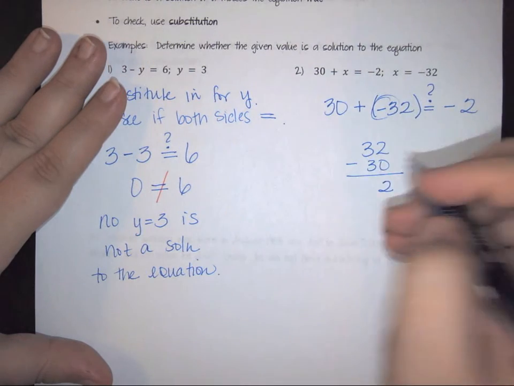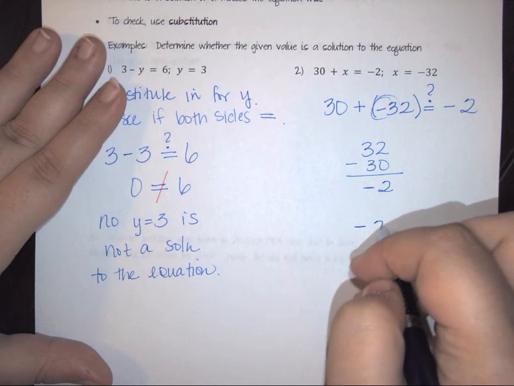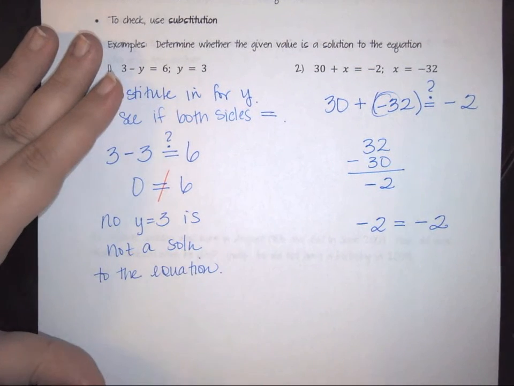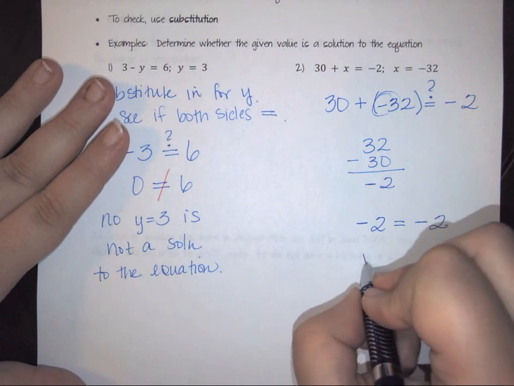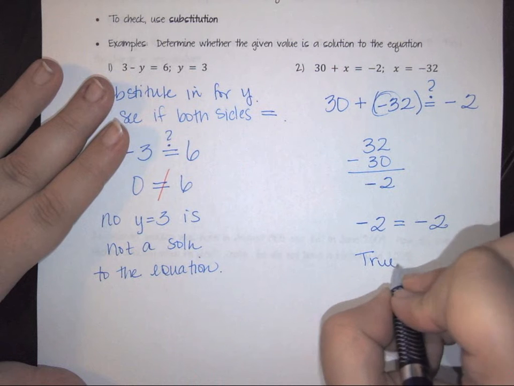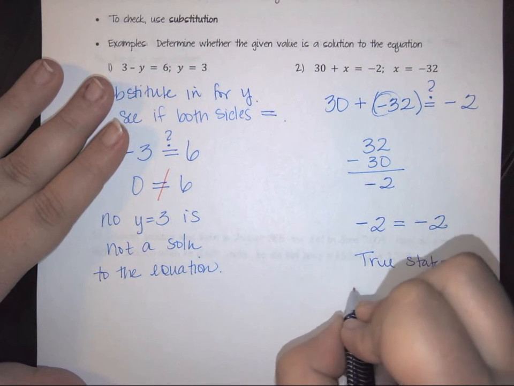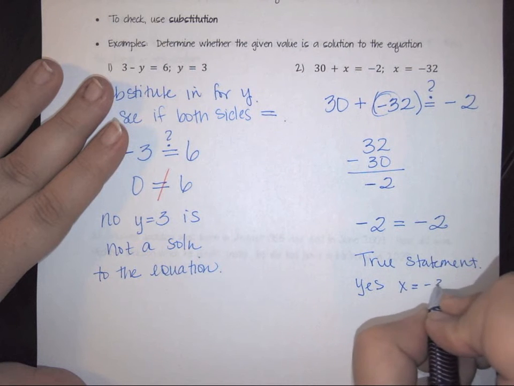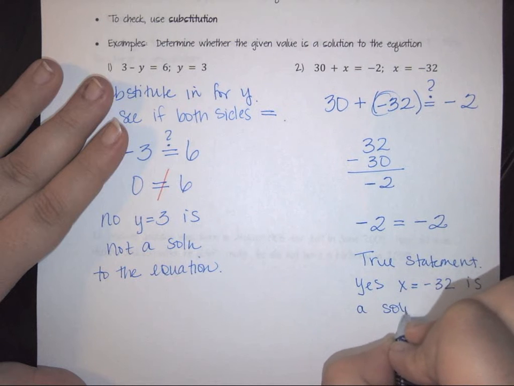Because my 32 is negative, this is a negative, so we have that negative 2 equals negative 2. And this in itself is a true solution. So because this here is a true statement, that means that yes, x equals negative 32 is a solution.